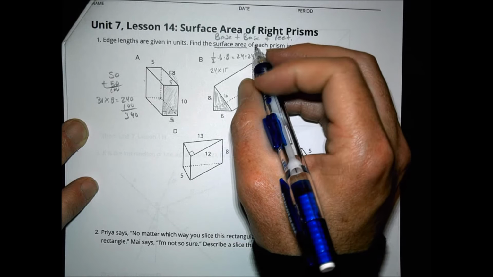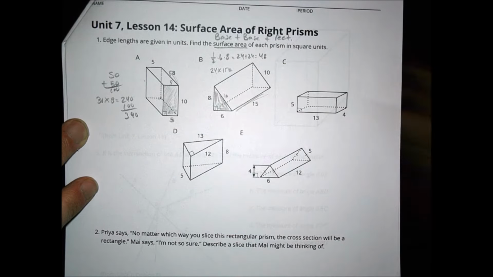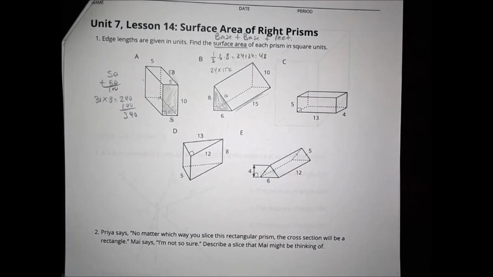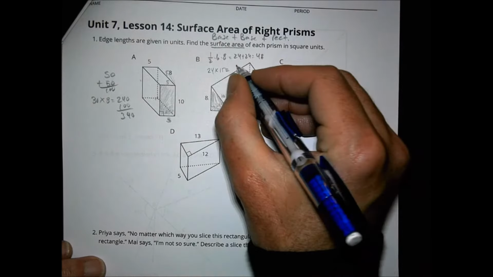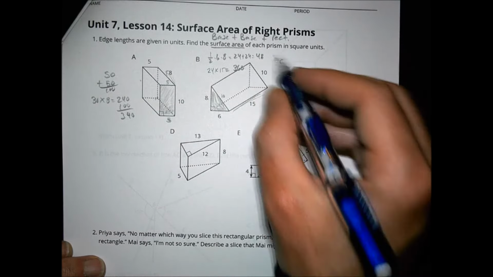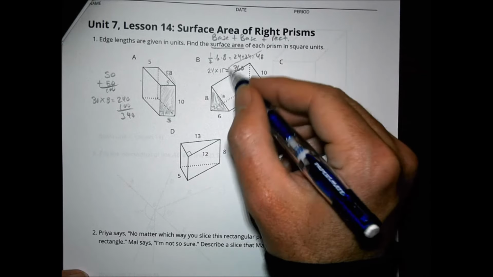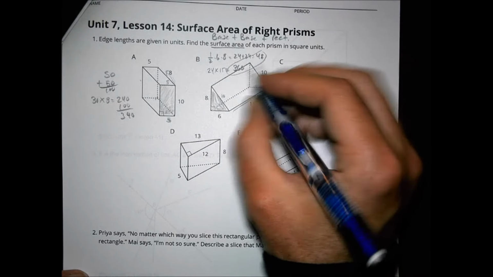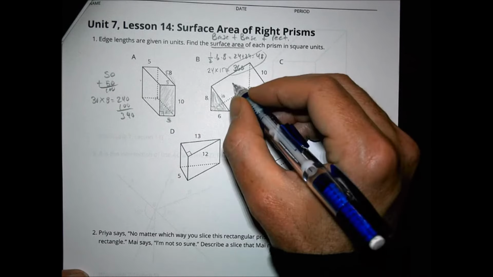and 24 times 15 is a nice big number, which I did not jot down earlier. So I'm going to calculate 24 times 15 is 360. So we do 360 plus 48. We combine those together, and 360 and 48 is going to be 408.